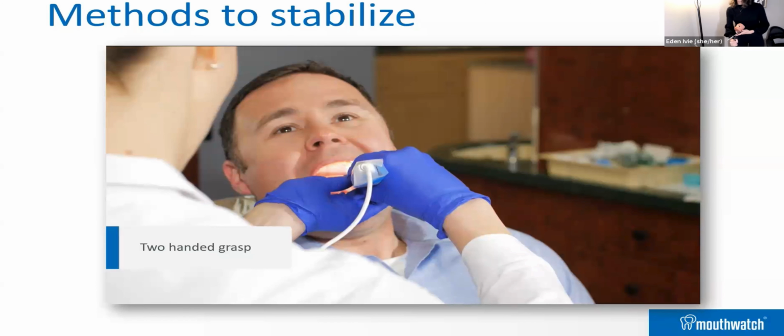Okay, got my guy here. All right, so I'm going to go this way with the two-handed. So what I really like to do, I like to get as many points of contact on my patient as I can. And then I come in with my camera and I can either grab this with my thumb, I can balance on my hand. Let me show you a picture of what that looks like.